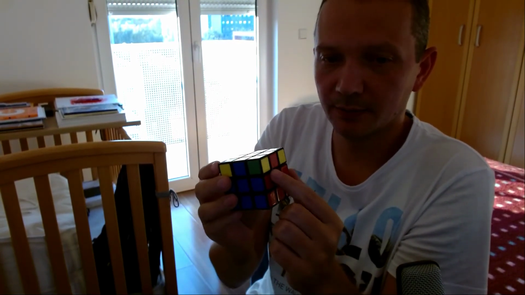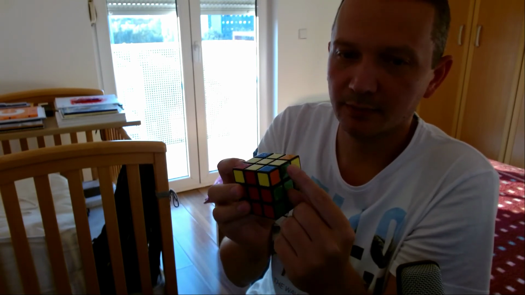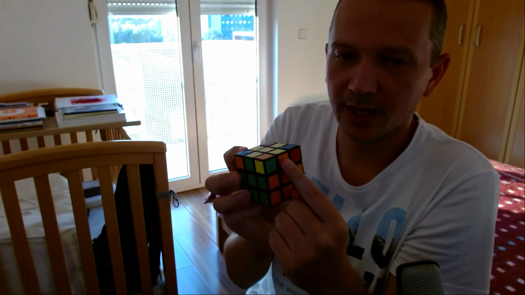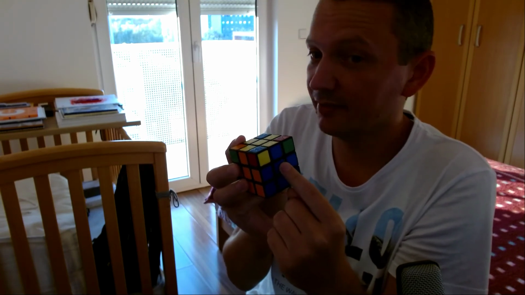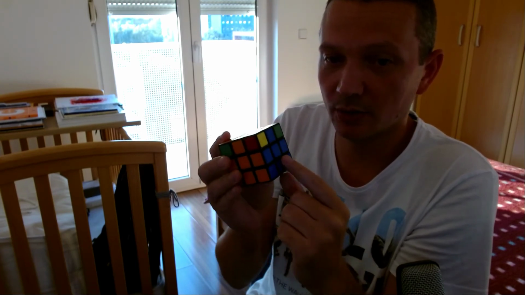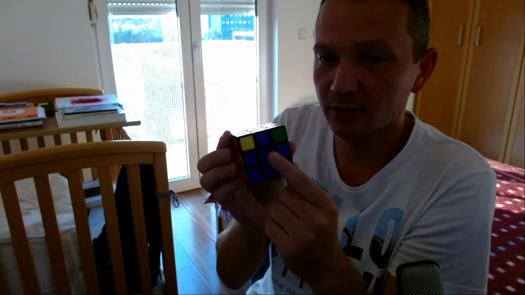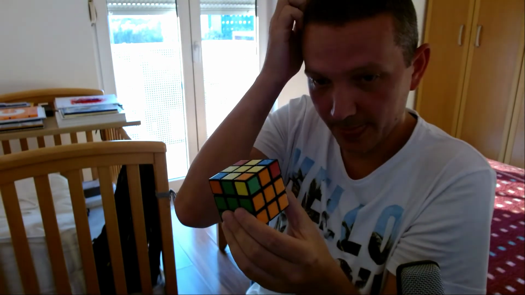And we are done. We have red, we have green, we have orange, and we have blue. We have a good alignment on the sides together with the yellow cross and together with two layers already solved.